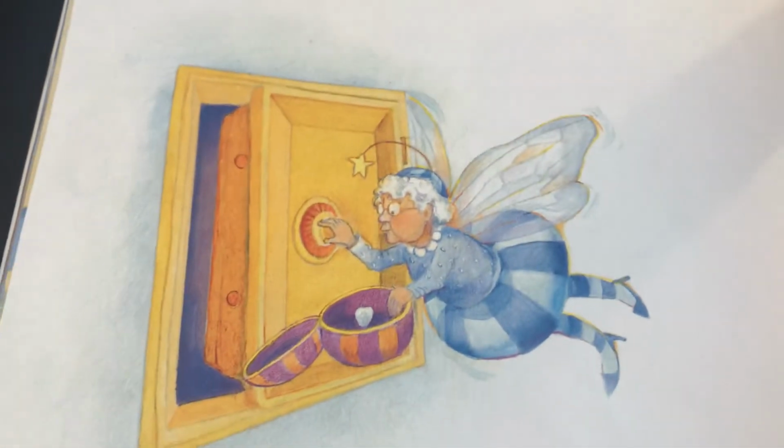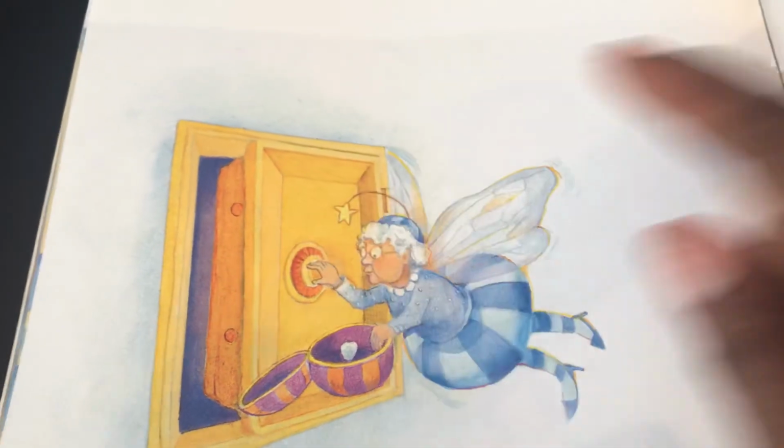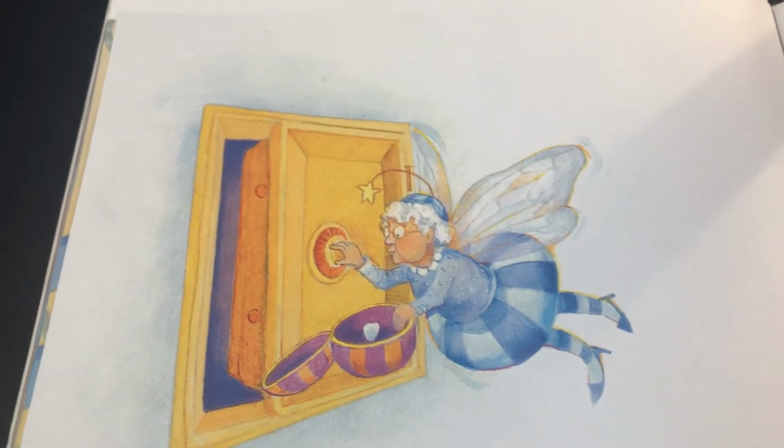And guess what? The Tooth Fairy did. She put it in a safe place. She put it in a safe. So now, that's the end.